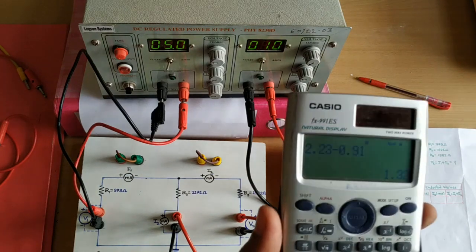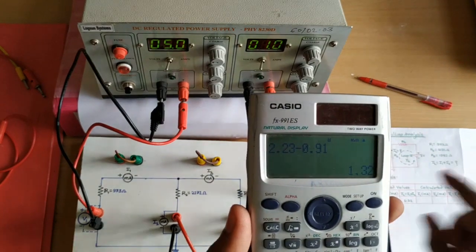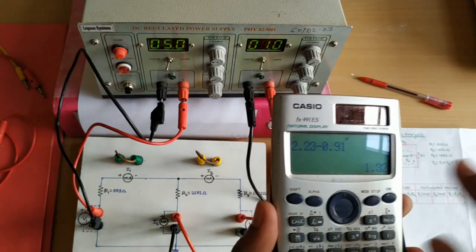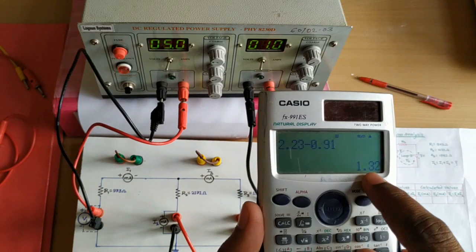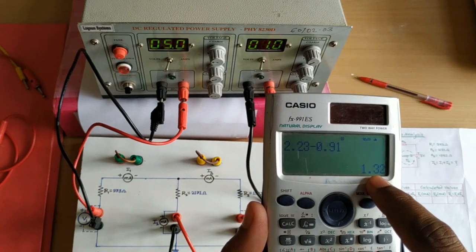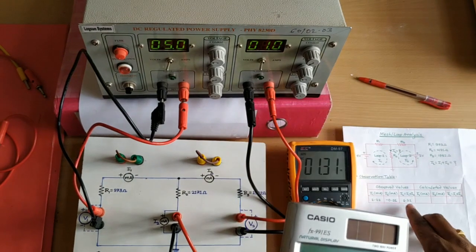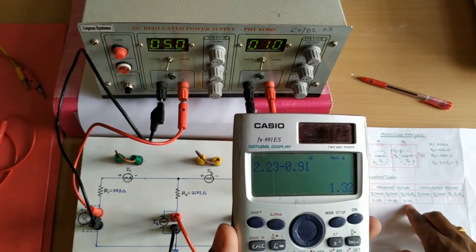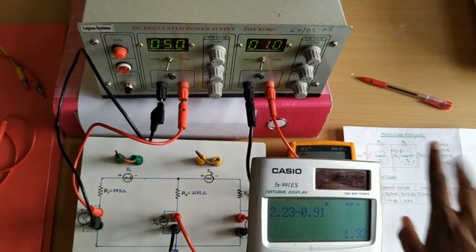I have done the calculations. What is your I1? 2.23 milliampere. And what is your I2? Minus 0.91 milliampere. So here you can find that the value is coming to 1.32 milliampere, and here your value is 1.31 milliampere. So almost the same value we are getting. This means that our experiment is correct.